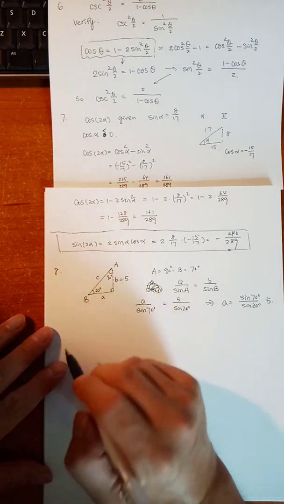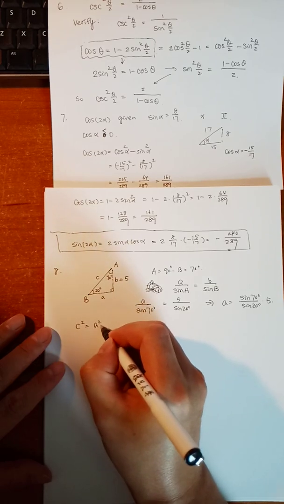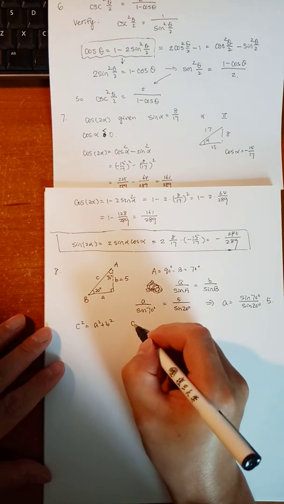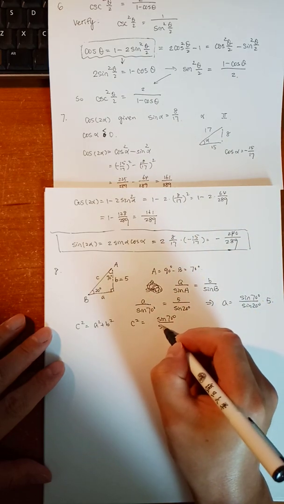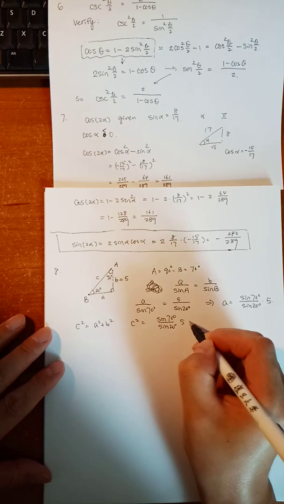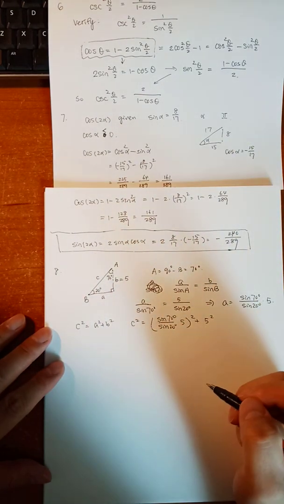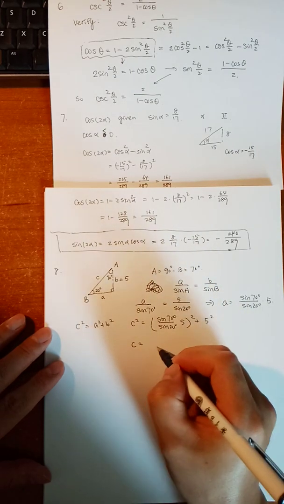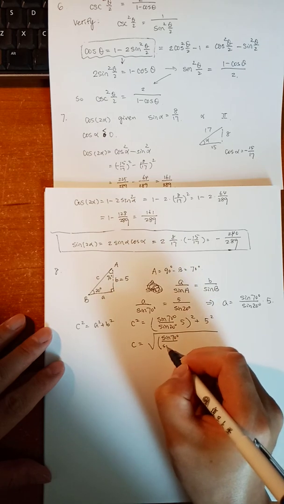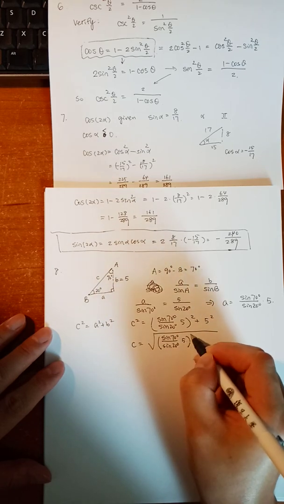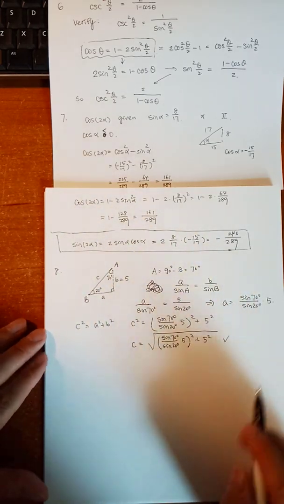And what is c? c is the hypotenuse. You know a and b, so of course c squared is a squared plus b squared. So c squared is sine 70 over sine 20 times 5, squared, plus 5 squared. And then you take the square root. This is one possible way, and this is correct.